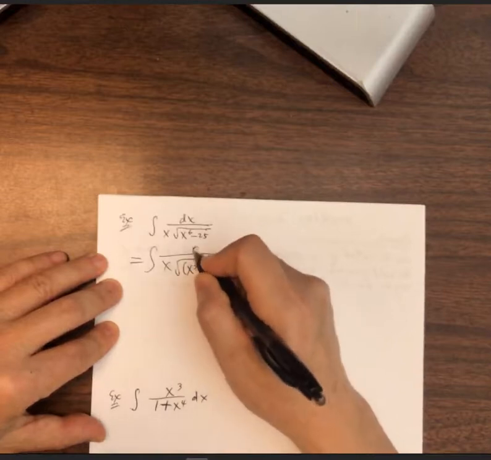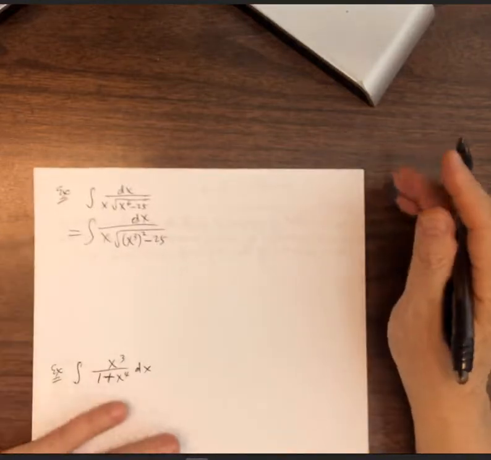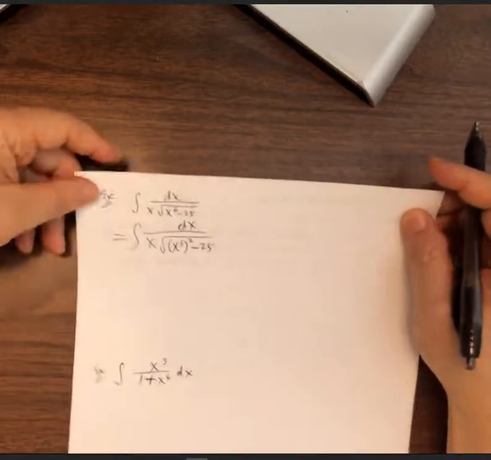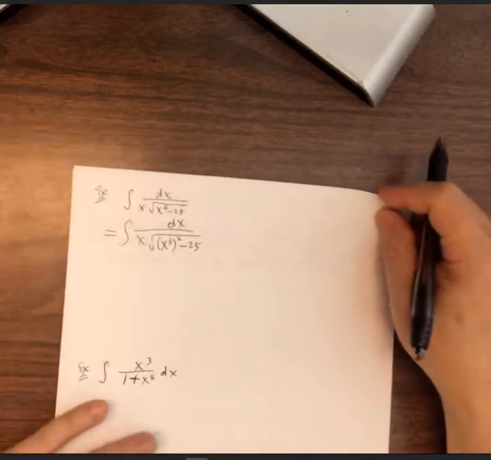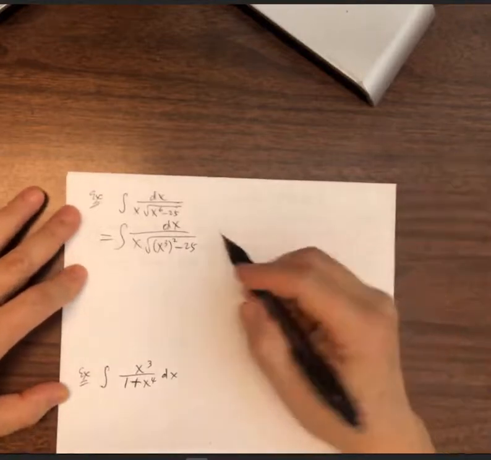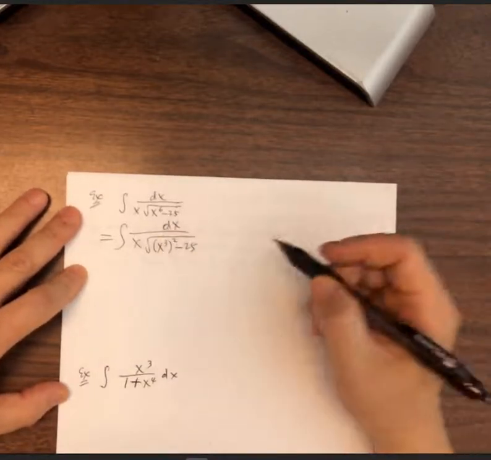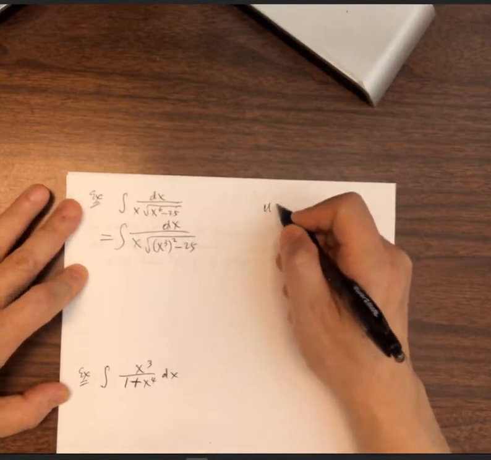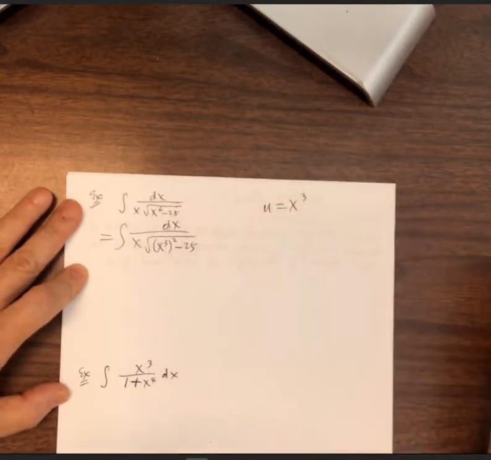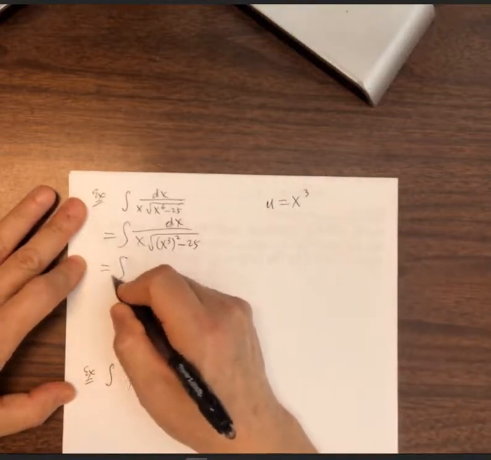Anyway, it's an example that demonstrates the process we go through. So we have a 6th power again, so our substitution again is u equal to x to the third power. So let's do the substitution.